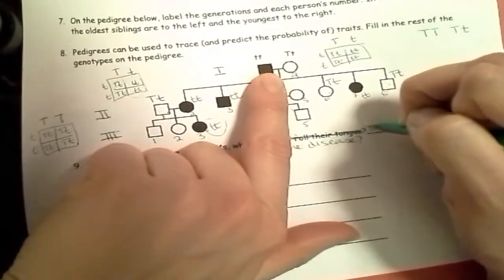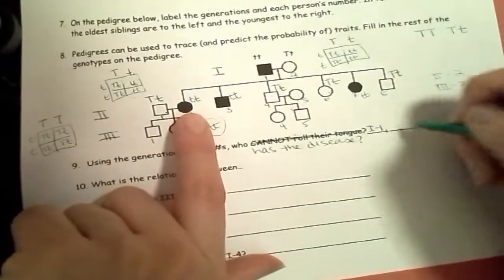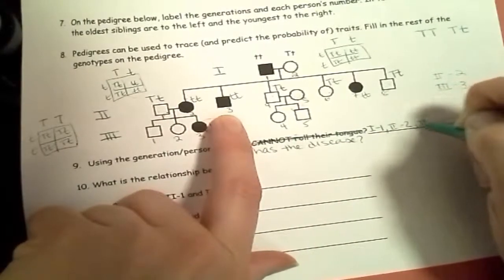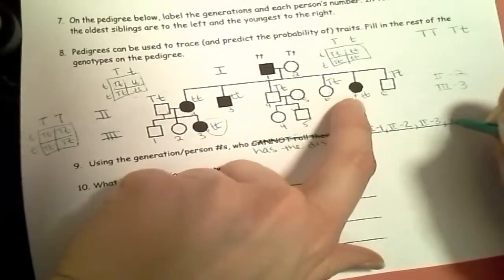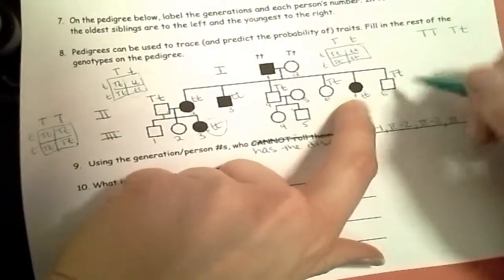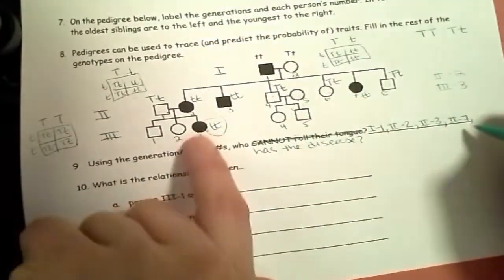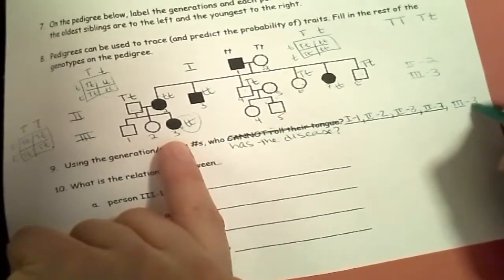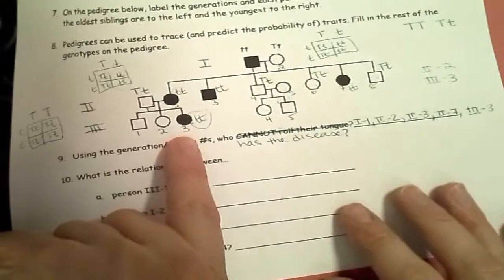They are generation 1, person 1. Here we have generation 2, person 2. Generation 2, person 3. Generation 2, we're still in the same row, same generation, person 7. Down here we have generation 3, person 3. So all these people have the disease.